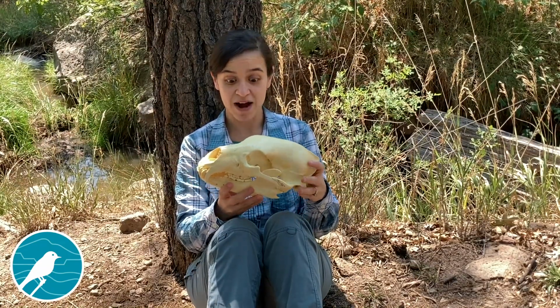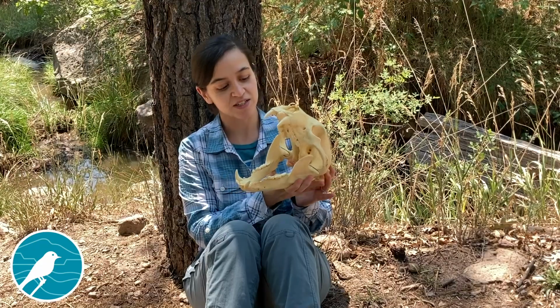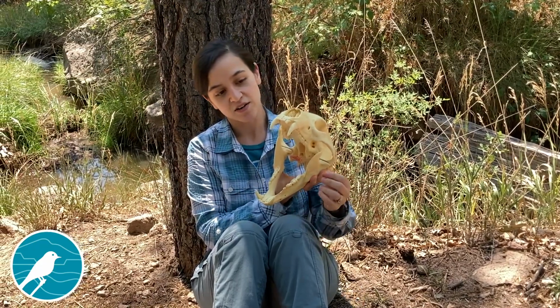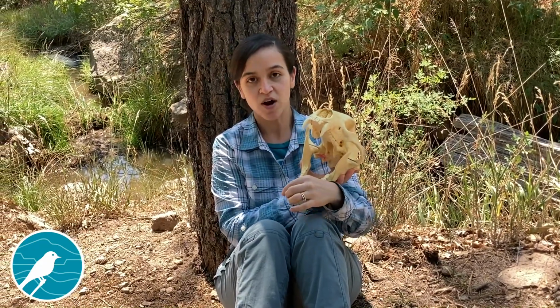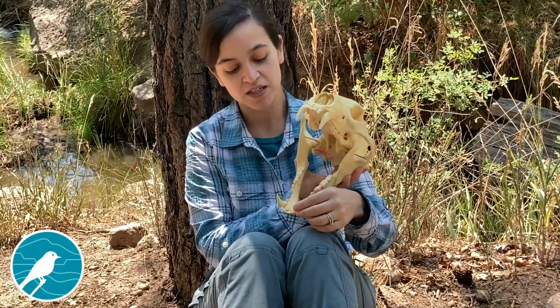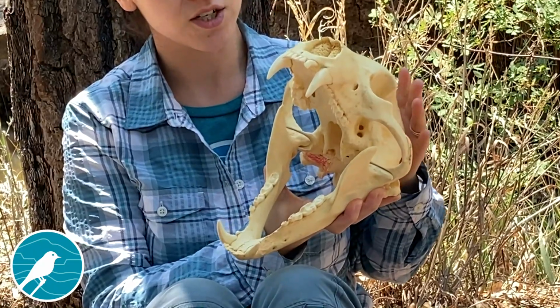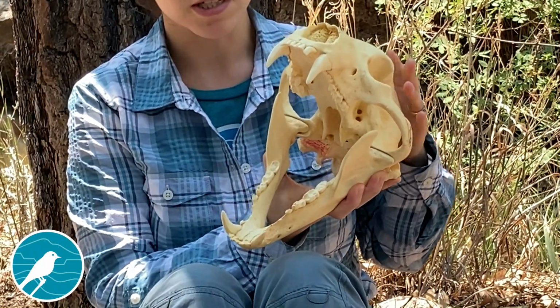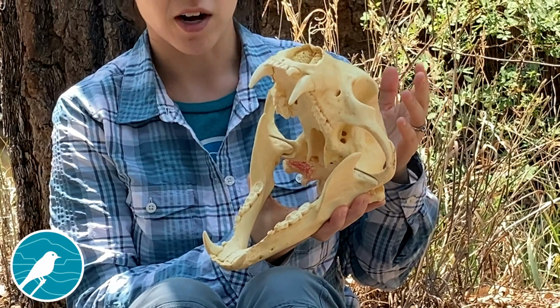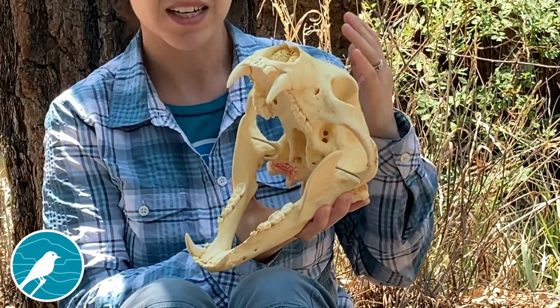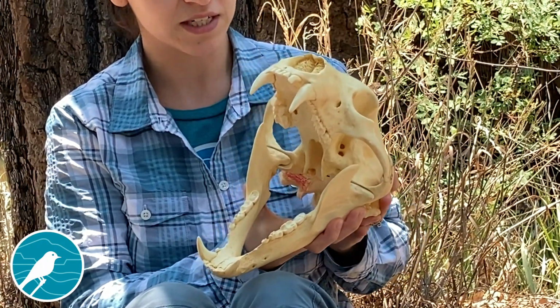So let's start with the mouth, which is the most dramatic part of this skull. As you can see here, this bear has these very prominent canine teeth up front. This is indicative of a predator, and black bears are predators. They like to hunt small mammals. They'll eat rabbits, deer fawns, and elk calves when in season. Really any type of meat they can get a hold of opportunistically.